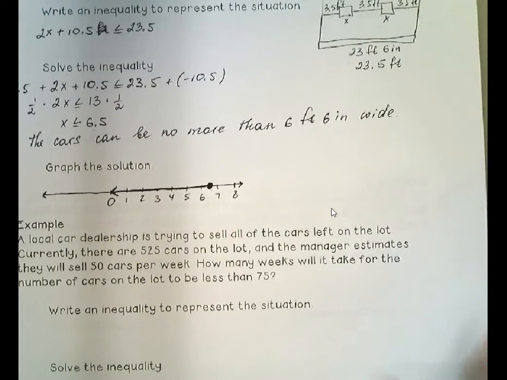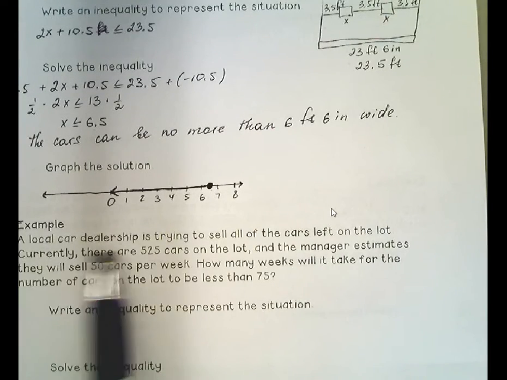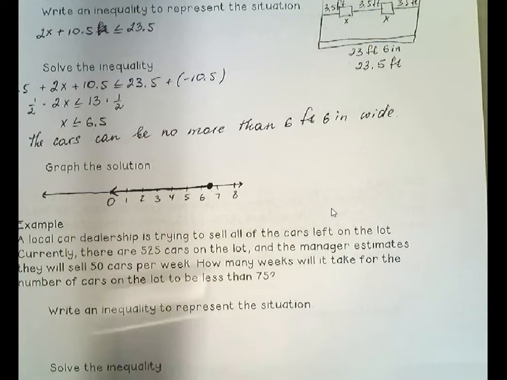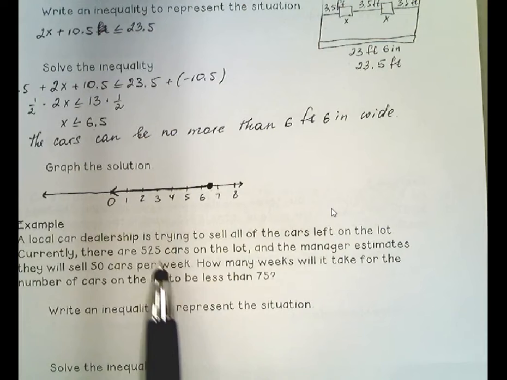Let's look at the second one. A local car dealership is trying to sell all of the cars left on the lot. Currently, there are 525 cars on the lot, and the manager estimates they will sell 50 cars per week. How many weeks will it take for the number of cars on the lot to be less than 75?